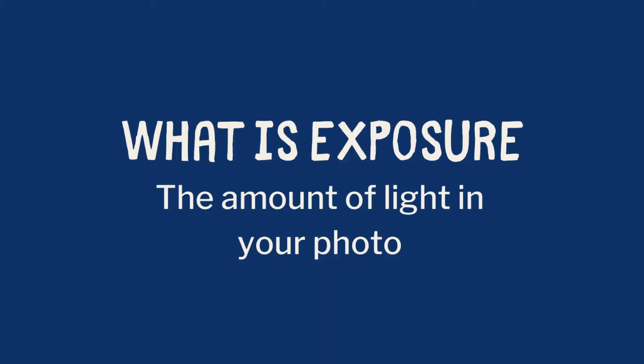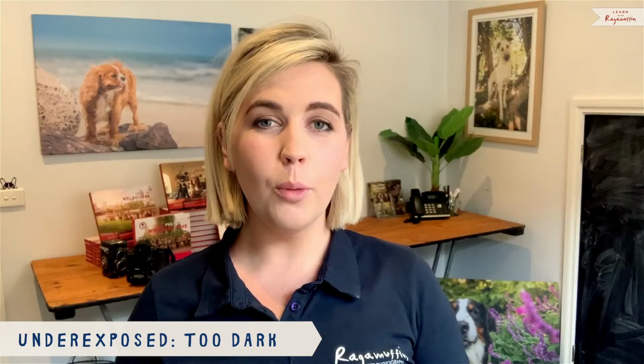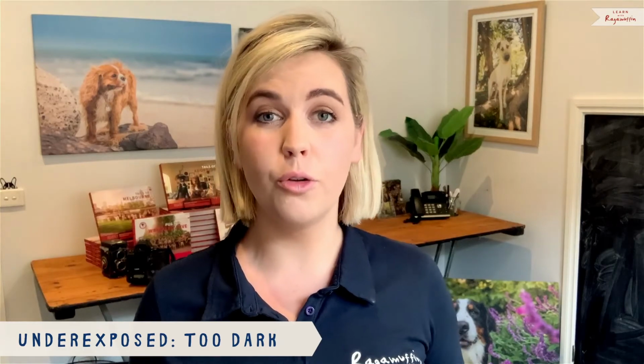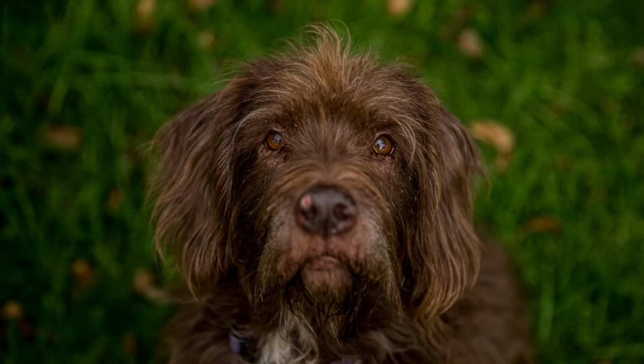What is exposure? You've probably heard photographers and people talk about exposure before, and essentially it's just referring to the amount of light in a photo. So when a photo is what we call underexposed, it's essentially too dark. It might look something like this.